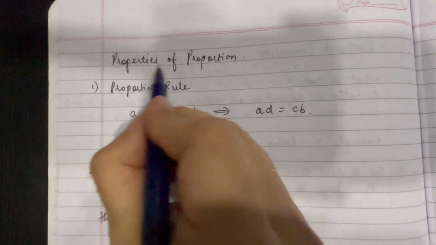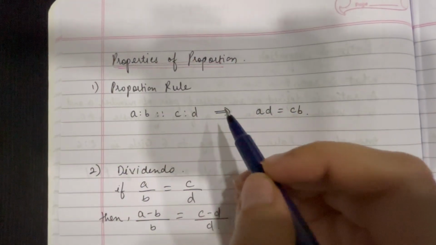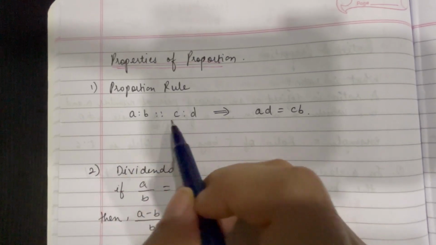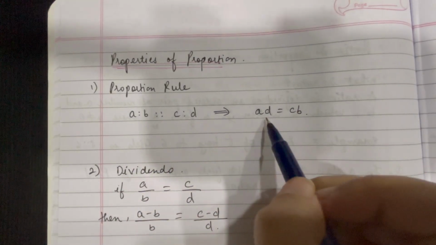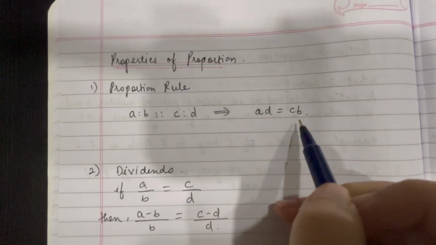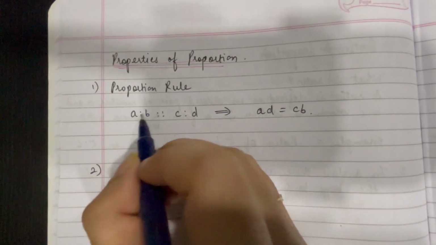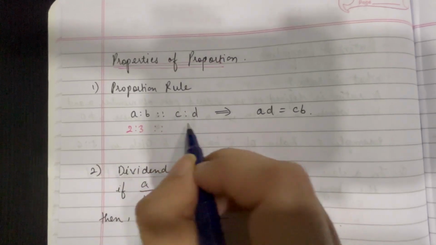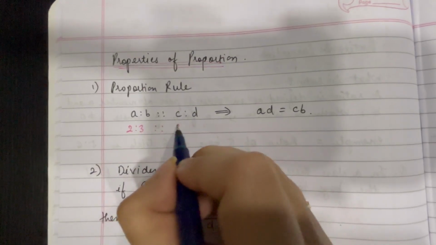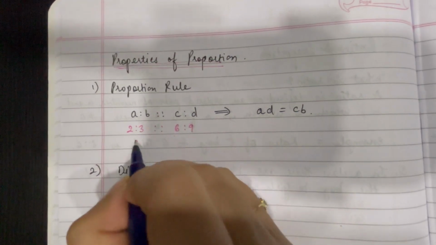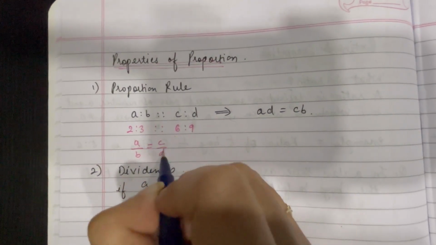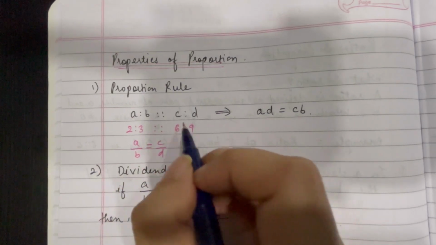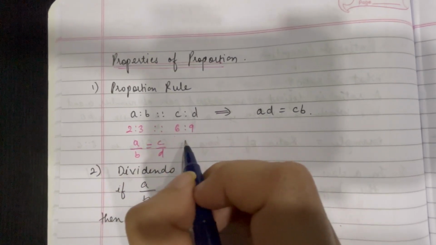Alright, so a few properties of proportion, which are also known as formulas. So the first one is the basic proportion rule, that is A by B equals C by D, that is nothing but A into D equals C into B. Let's say A is to B is 2 is to 3, and it is proportional to C is to D. C is to D will be nothing but 6 is to 9, because we can write it as A by B equal to C by D. So 6 is to 9 should be equal to 2 by 3. If we cut this by 3, it will become 2 is to 3 again.